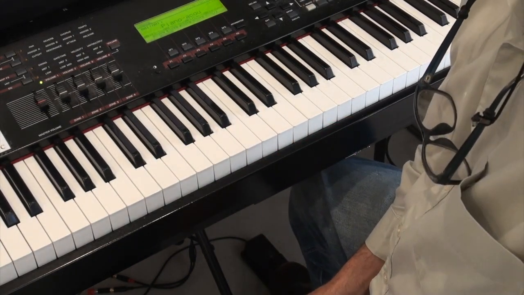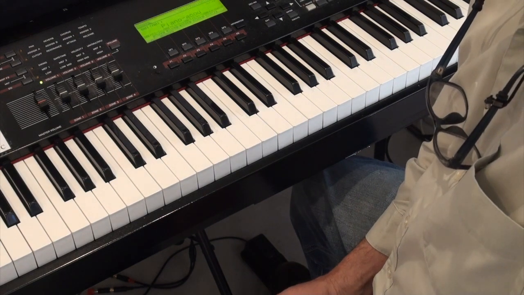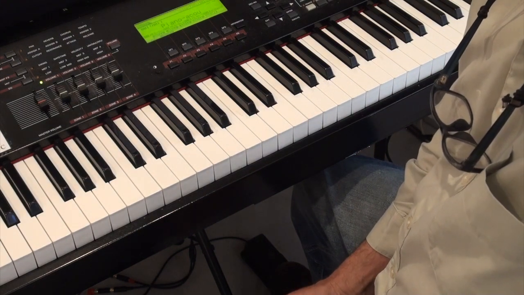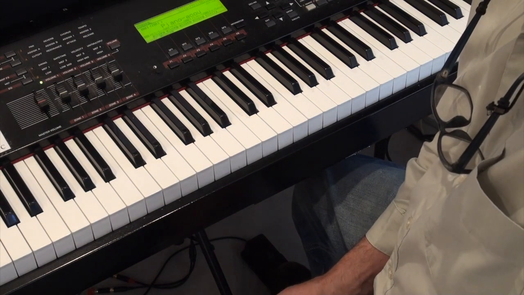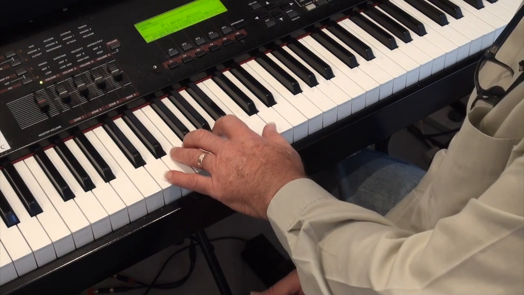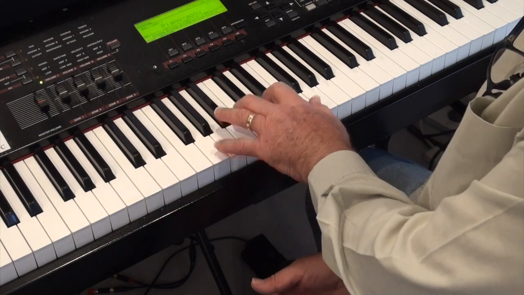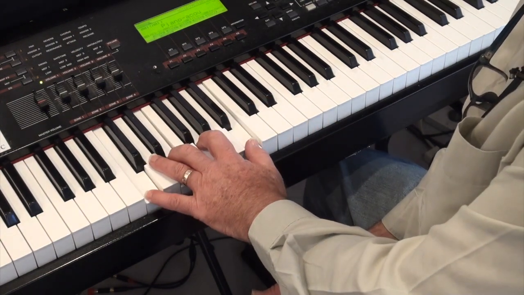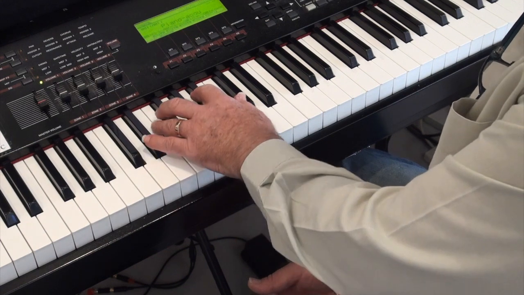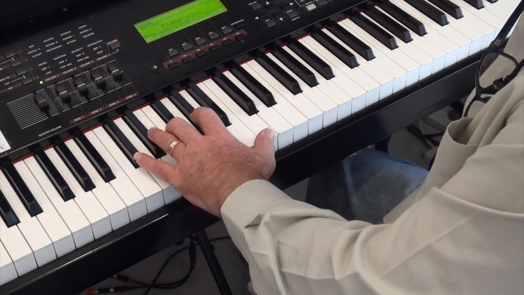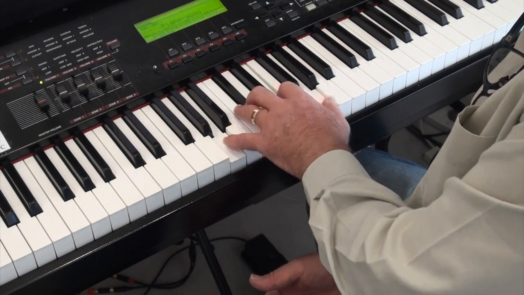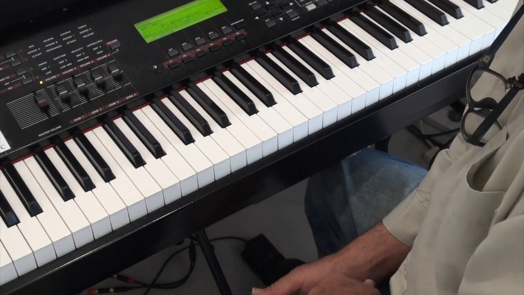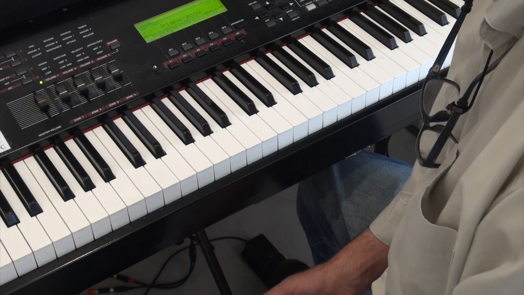Most of the jazz standard repertoire consists of the 2-5-1 chord sequence as the standard harmonic building block. 2, 5, 1 in the key of C major. In the key of D flat major, 2, 5, 1. In the key of D major, 2, 5, 1, and so on through all 12 keys.